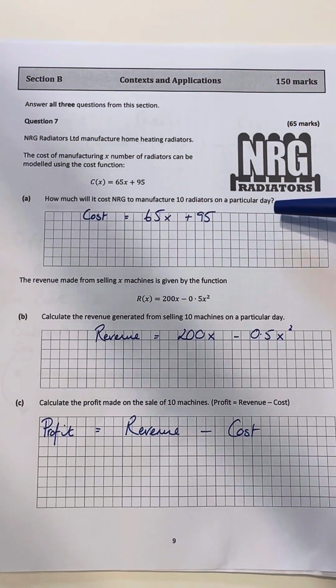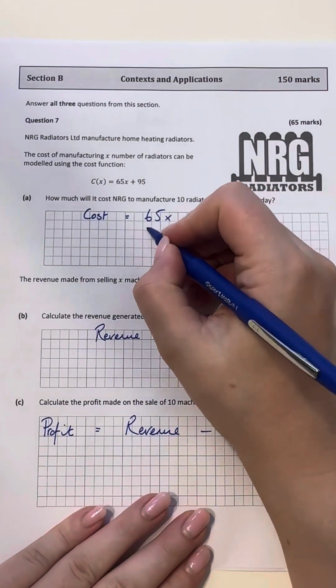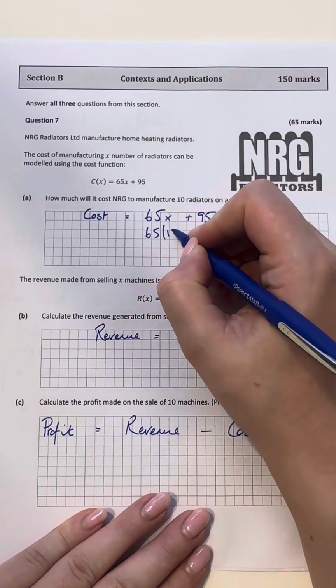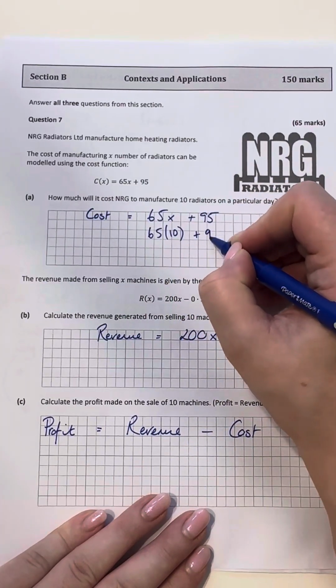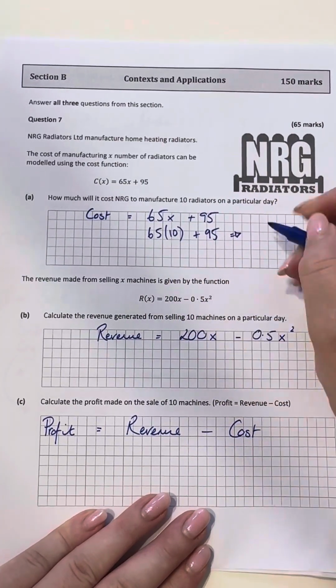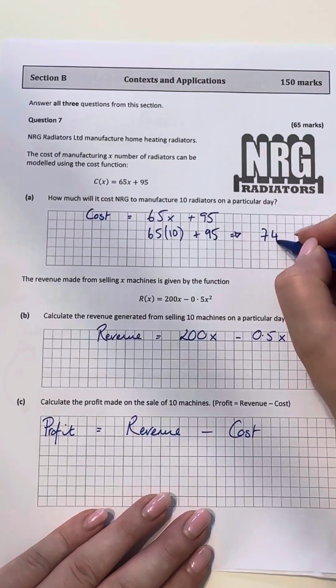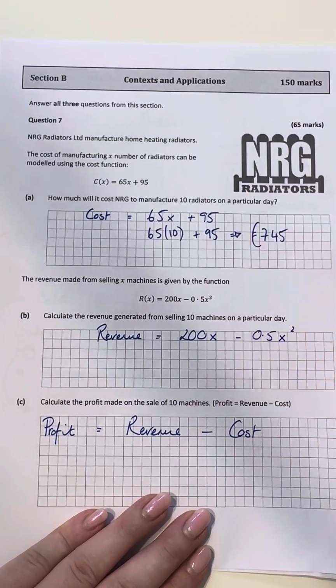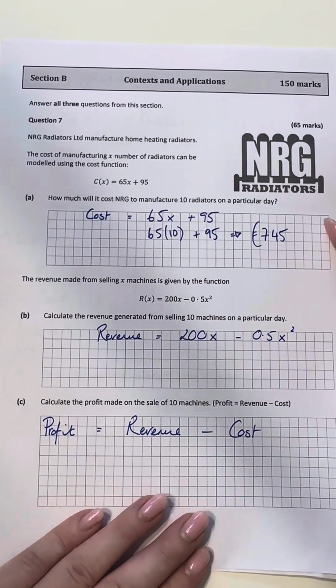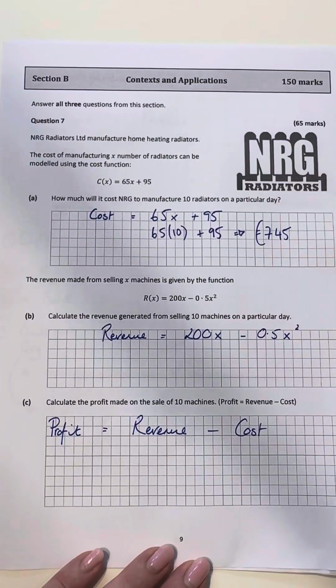How much will it cost for NRG to manufacture 10 radiators on a particular day? So we're just going to fill in 10, and that will tell me how much. It is €745. So it will cost me €745 to make 10 radiators.